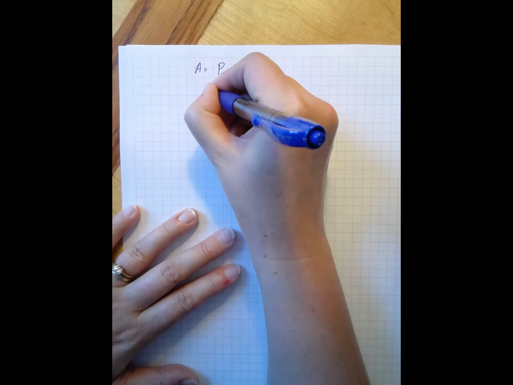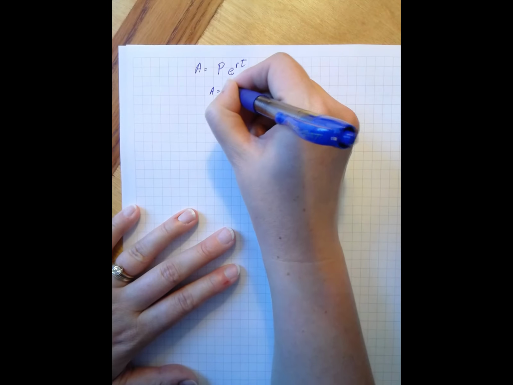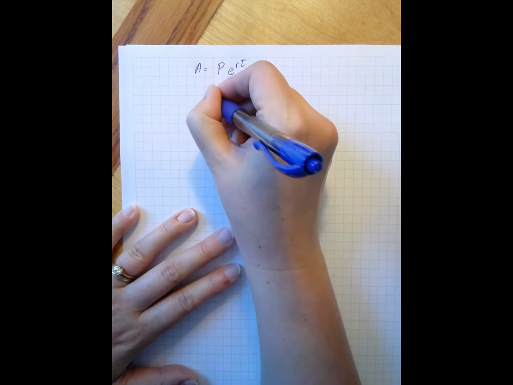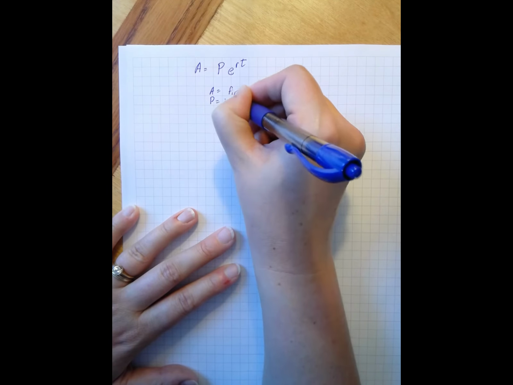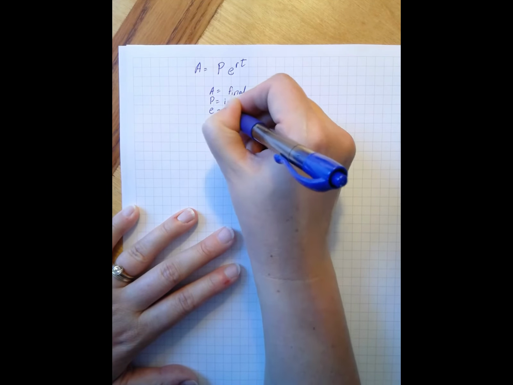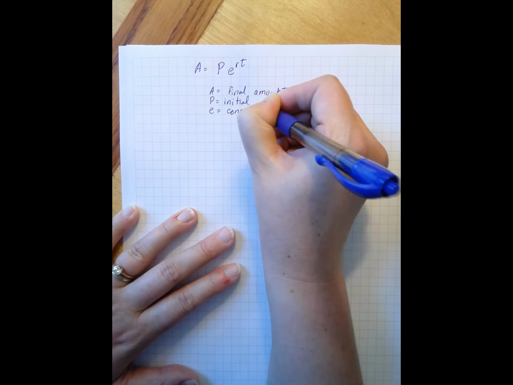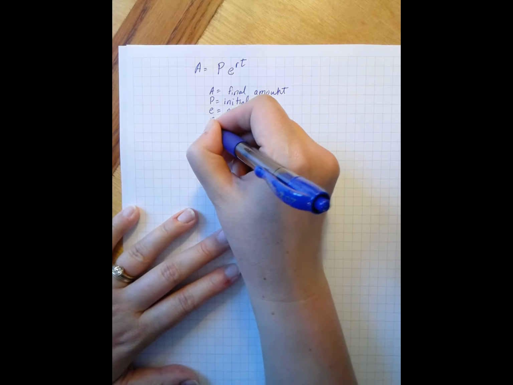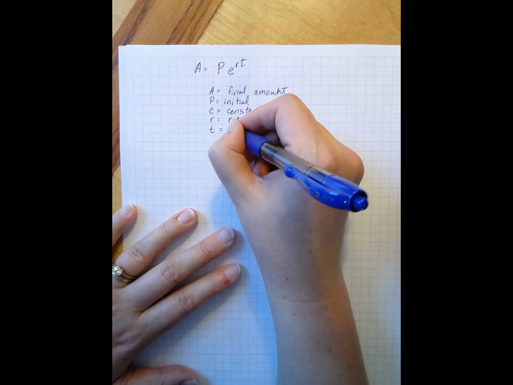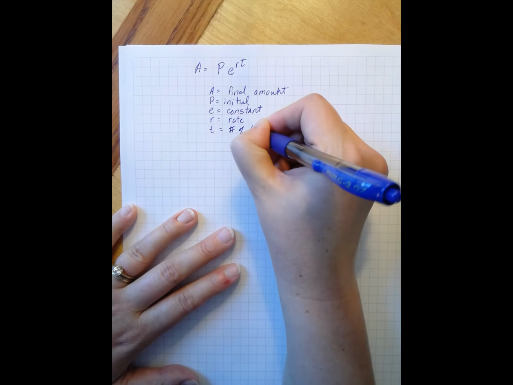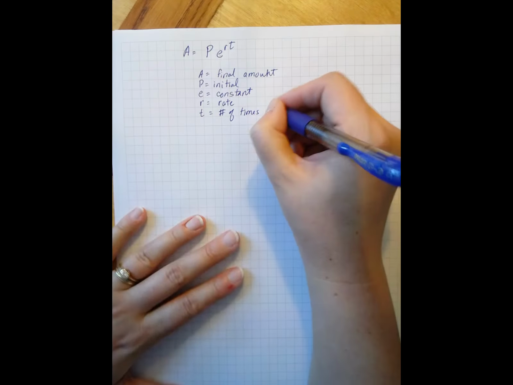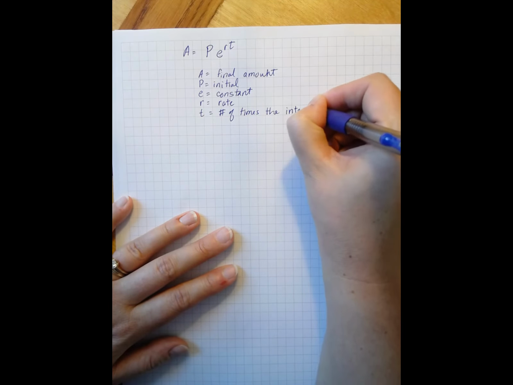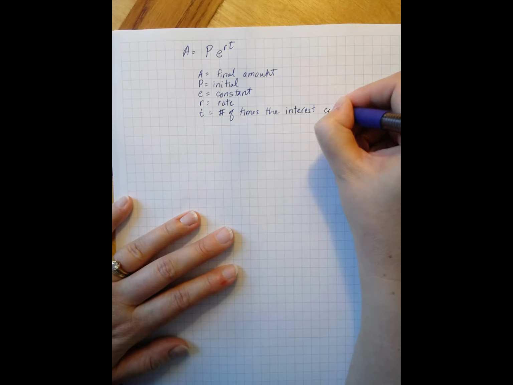So in this case, A is still our final amount. P is still our initial. e is a constant, meaning a number like pi. R is our rate, and T is the number of times the interest compounds.